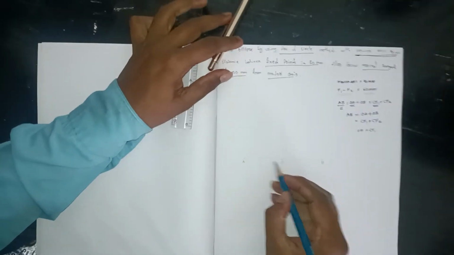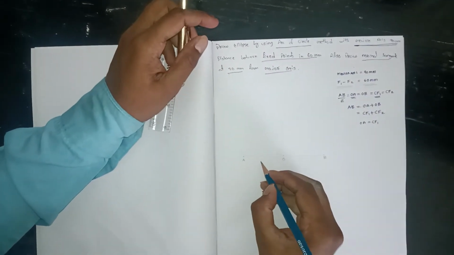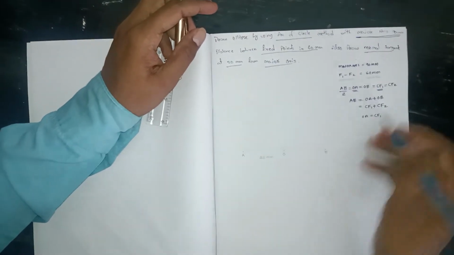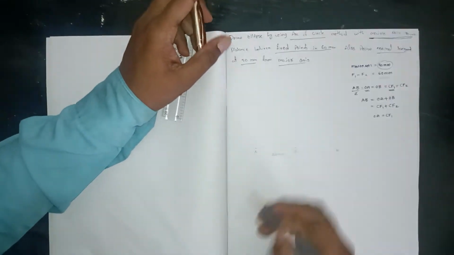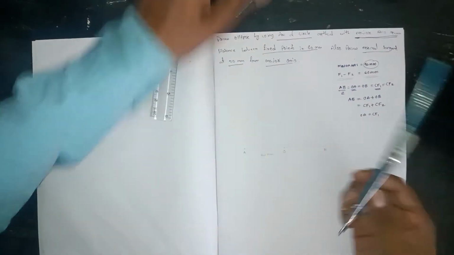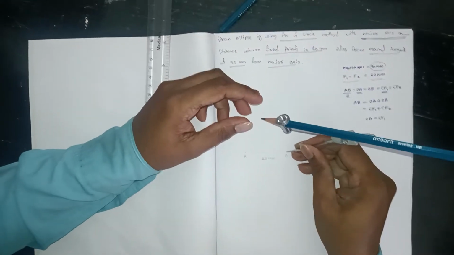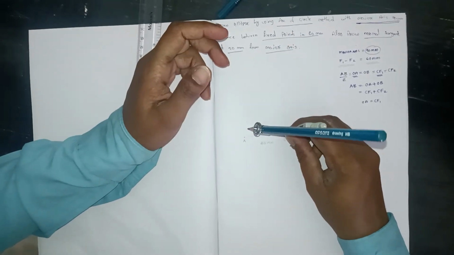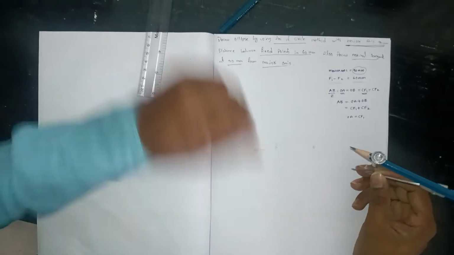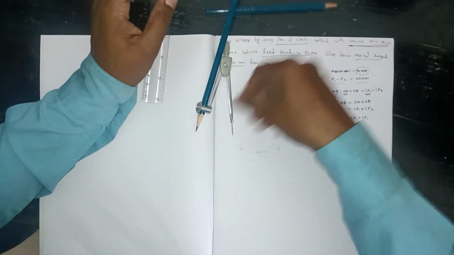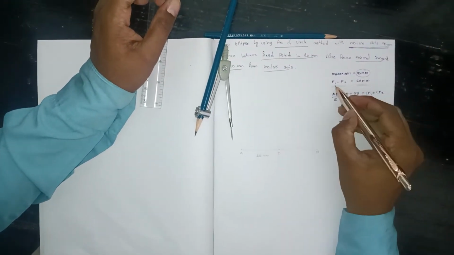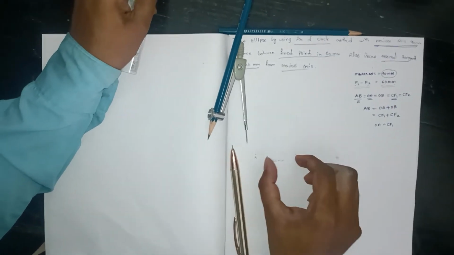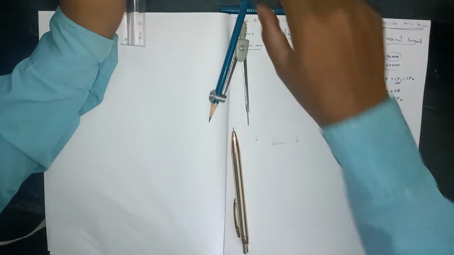Here you already know the O to A distance, that is 45 mm, because the total is 90 mm, and half means 45 mm. With the help of a compass you can measure this distance, or you can directly take 45 mm. So OA is equal to CF1. Here F1 to F2 is given as 60 mm, so we get OF1 and OF2, total 60.